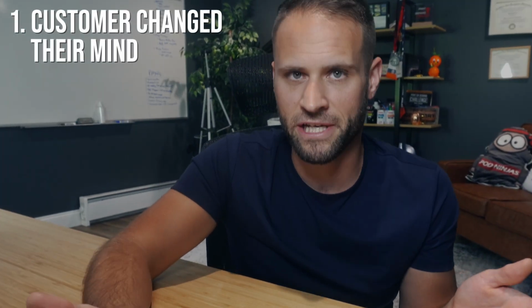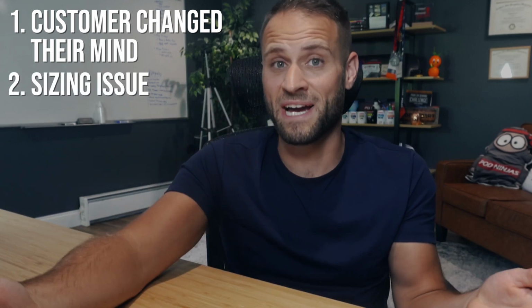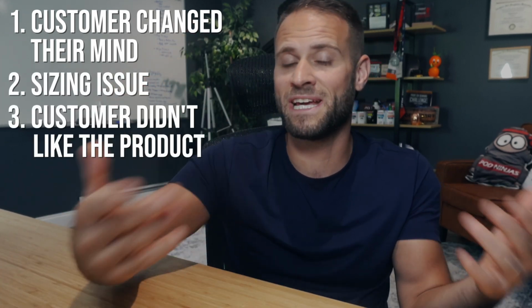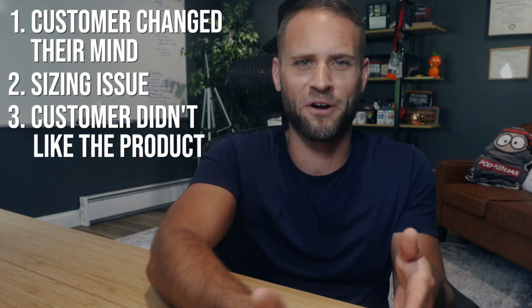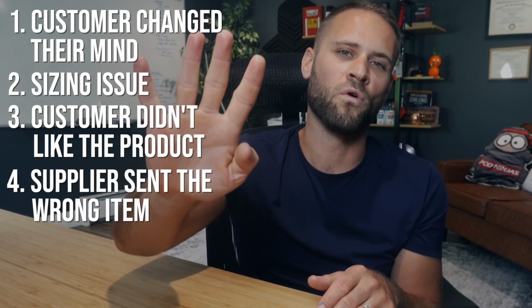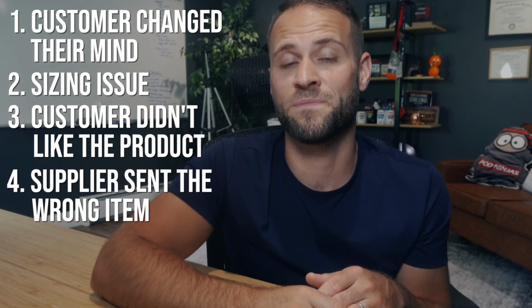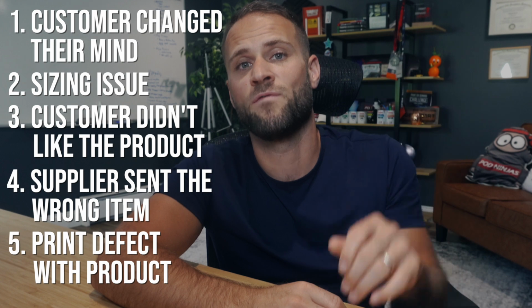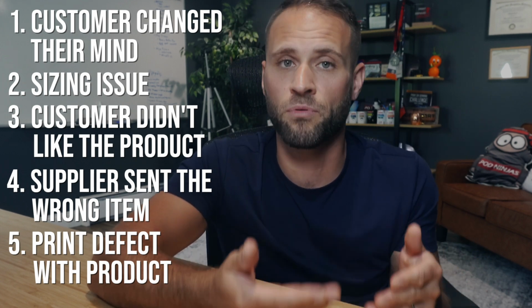The first was an issue where the customer basically changed their mind. The second was a sizing issue. The third was an issue where the customer thought the product wasn't that nice, or at least not as nice as they thought it was going to be. And number four was something where the print-on-demand supplier sent the wrong item. And number five was a situation where there was actually a print defect.